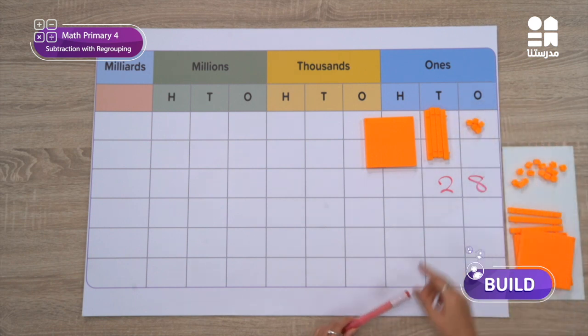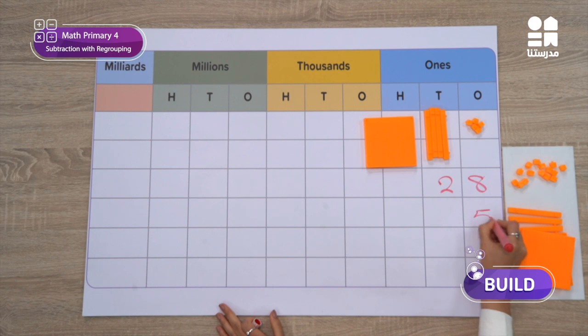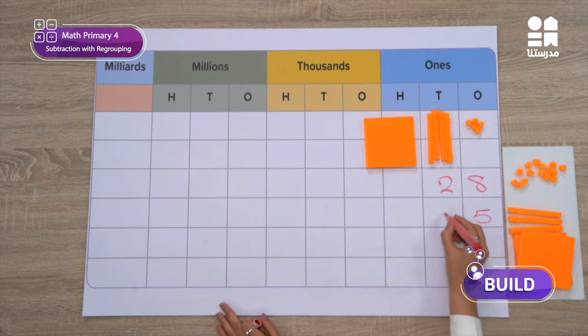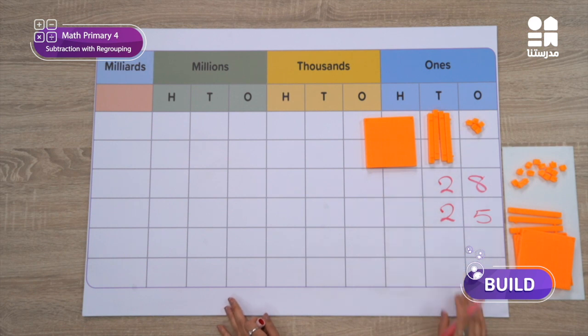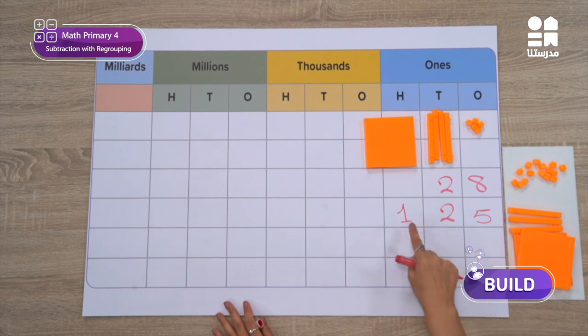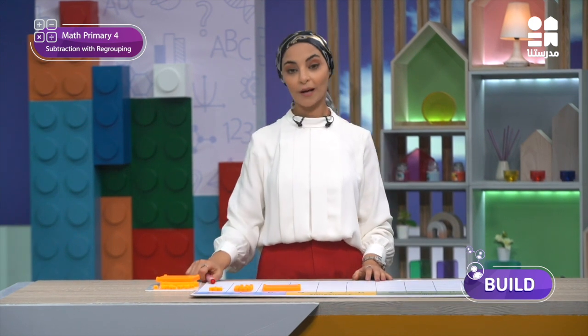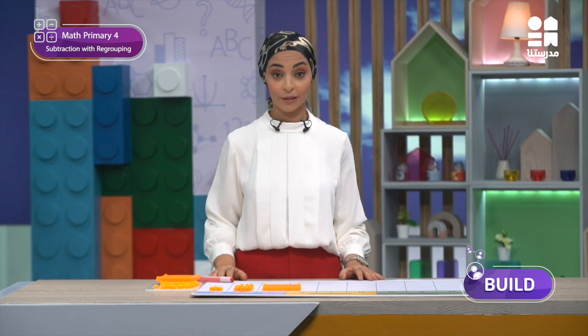Now, here I have how many ones? I have 5 in the ones now, right? And what about the tens? 4 minus 2 gives me what? Yes, I have 2 in the tens. And what about the 100? I have only 100, so I put it as it is. So, when I subtract 153 minus 28, the answer is 125 by regrouping. Now my answer is 125. Now let's solve the example that we were doing in the build.